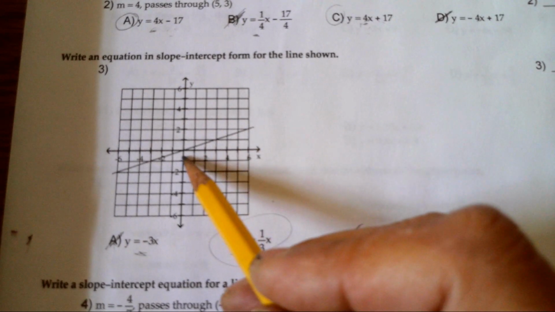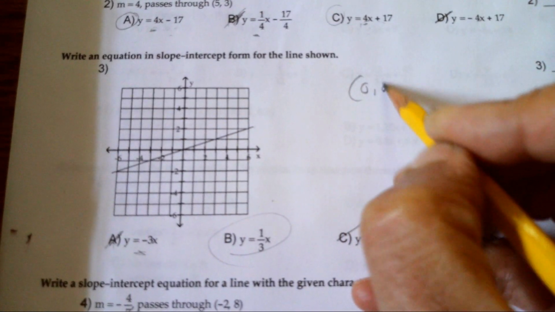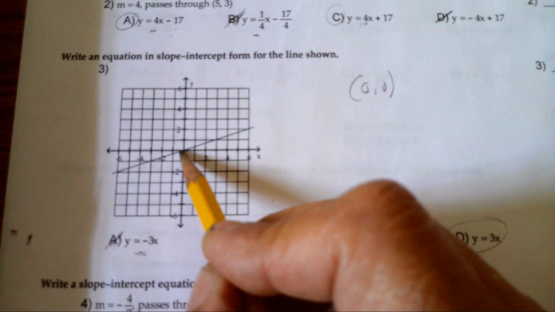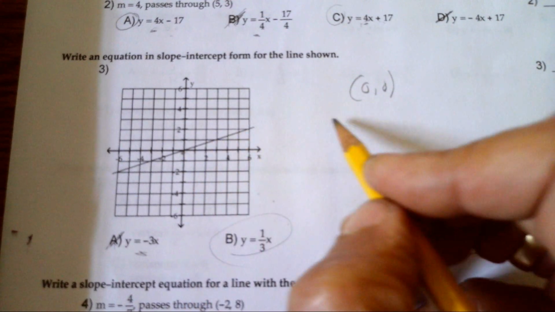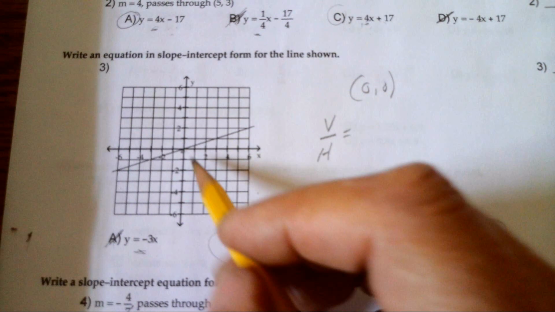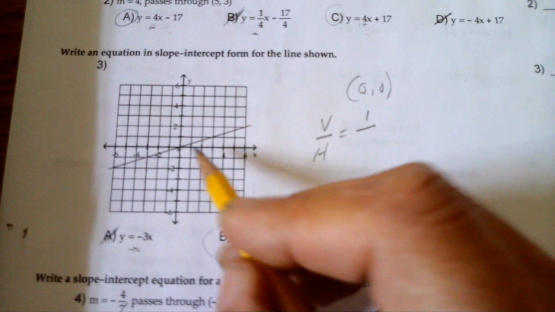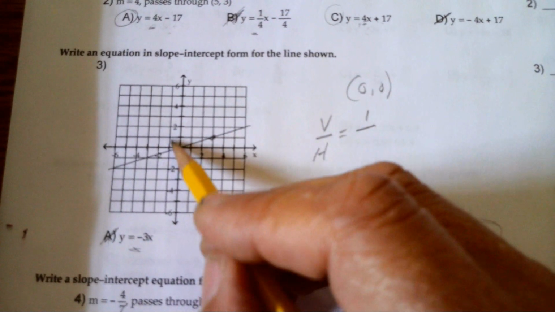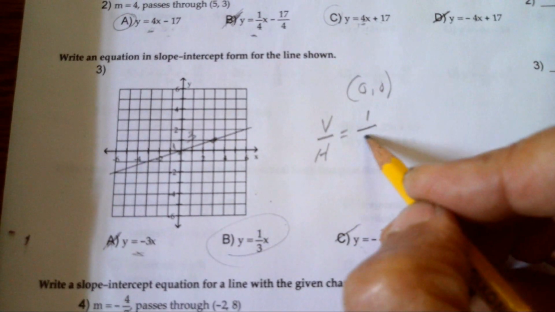Now, a point that this line goes through is 0, 0, all right? Now, what's the slope? Starting from 0, 0, if I go up 1 and over 3, vertical over horizontal is defined as my slope. So if I go up 1 and then over 3, 1, 2, 3, all right, I went up 1 and over 3. My slope here is 1/3.